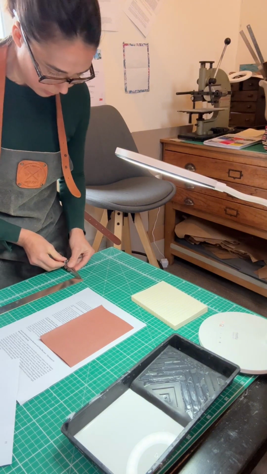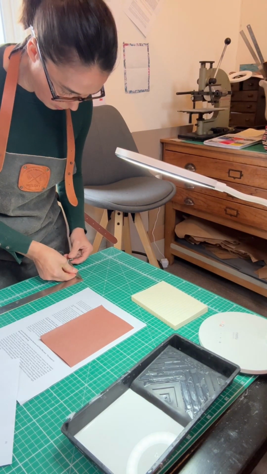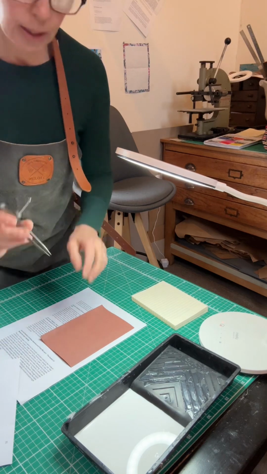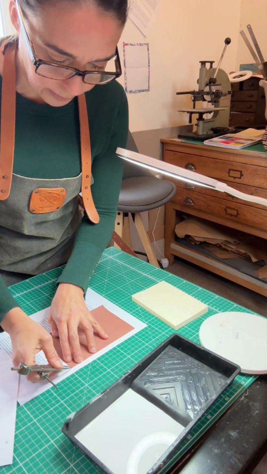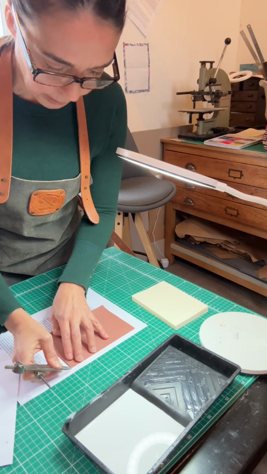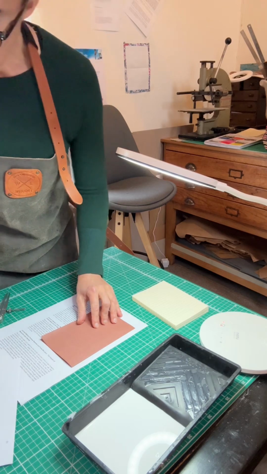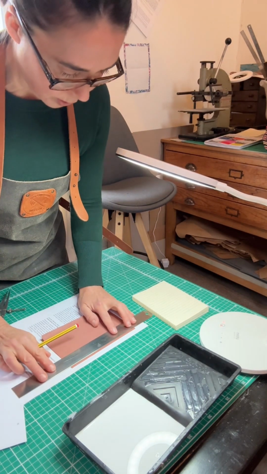So I'm going to use my dividers here to measure 3 millimeters, and then step the dividers off the edge of the spine edge and just make a little mark, not too dark, I don't want it to show through. And with a nice sharp pencil, just draw a line.